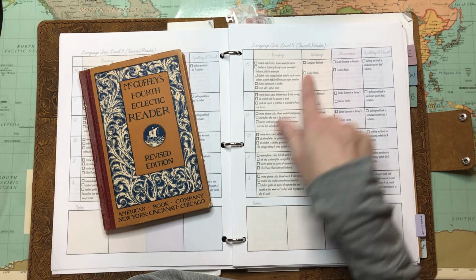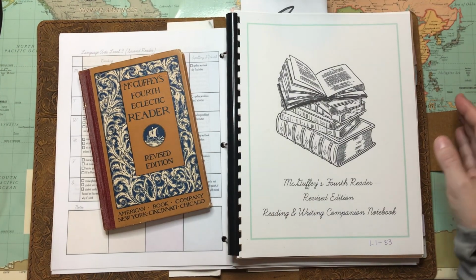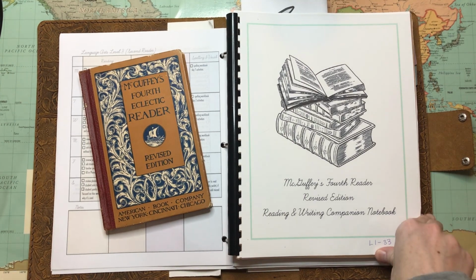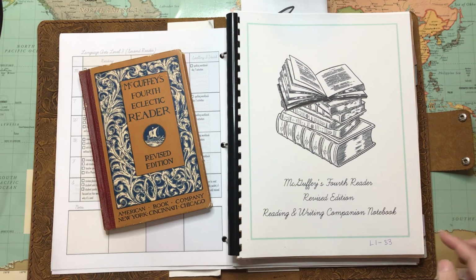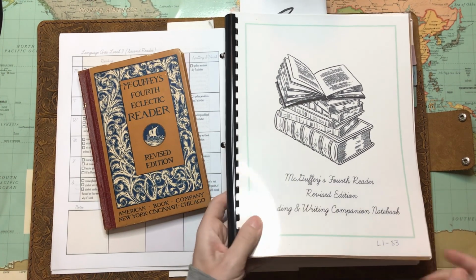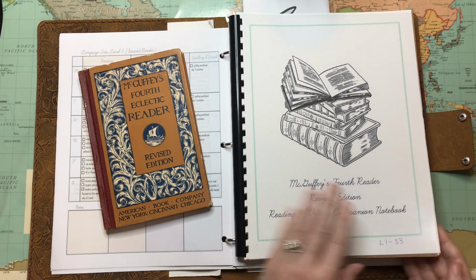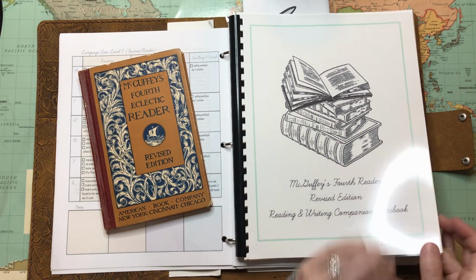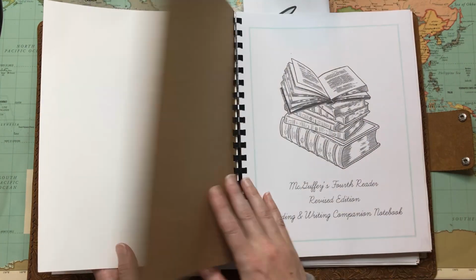Okay, the companion notebook. I made a companion notebook for this book, and I'll show it to you. Actually, because this book is so long, there's so many of these to do, I just split it into 3. I made 3 little notebooks. This is lessons 1 through 33. I would do lessons like 1 through 30, but somehow I squeezed 33 in here. It looks like this.